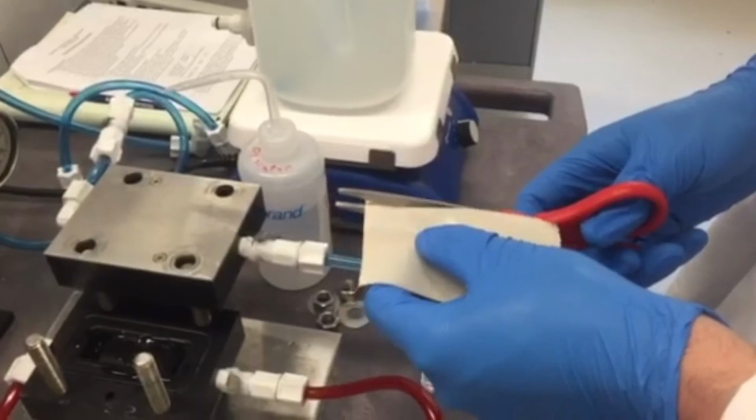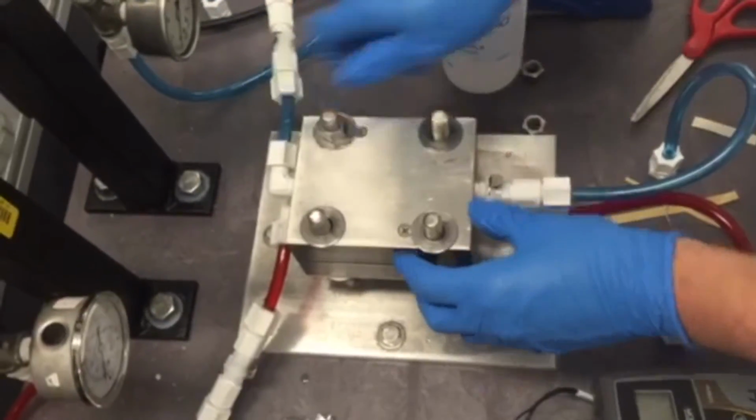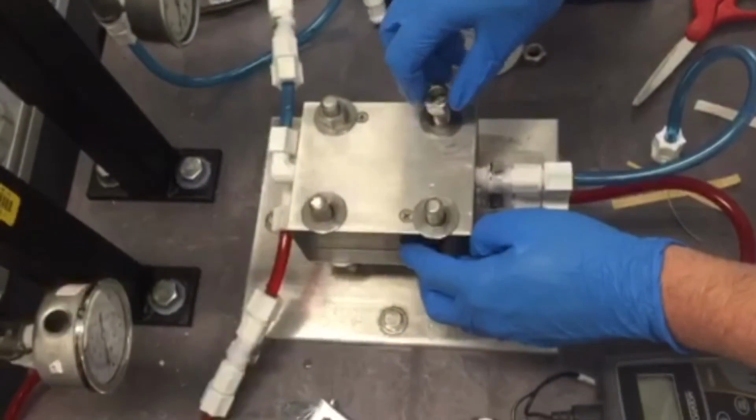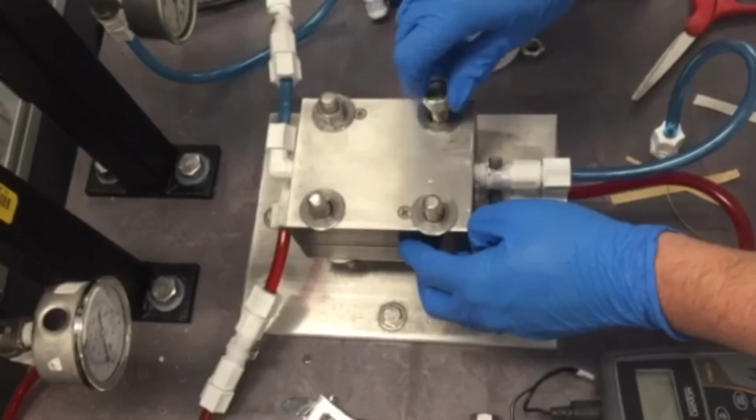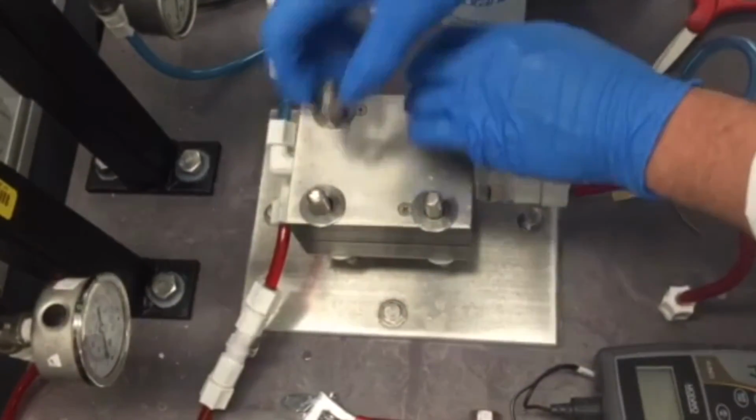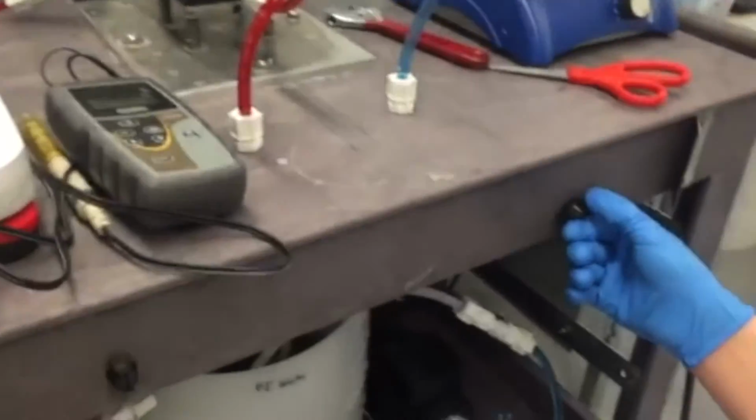Start the data collection software on the computer. Turn the system on and let run for 20 minutes. Make sure to flush air bubbles out. This should allow the membrane to equilibrate. Set desired flow rate and pressure.